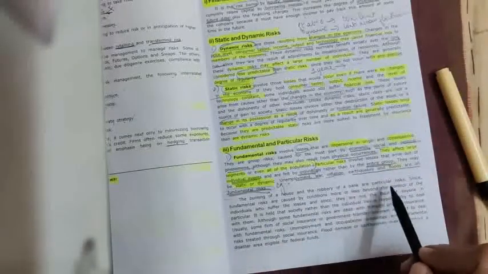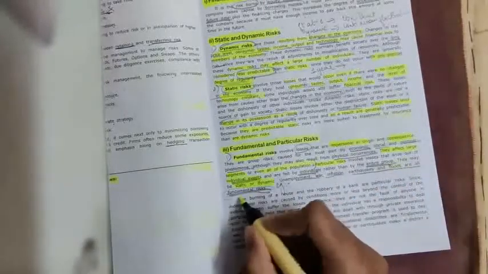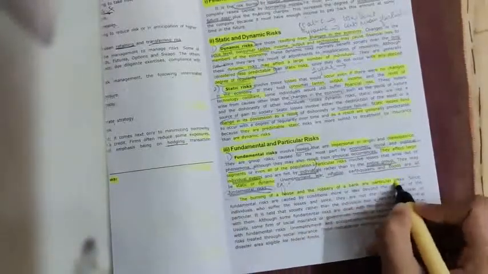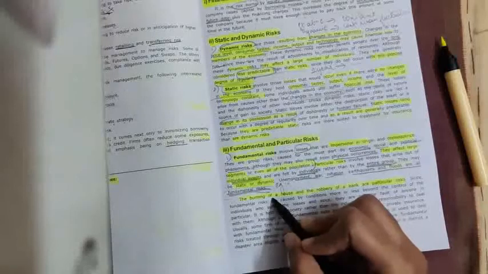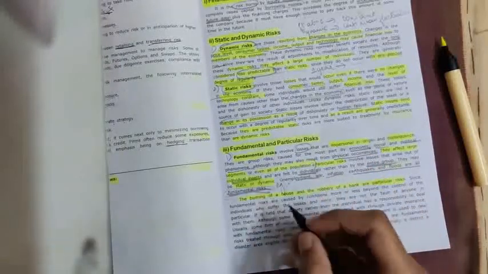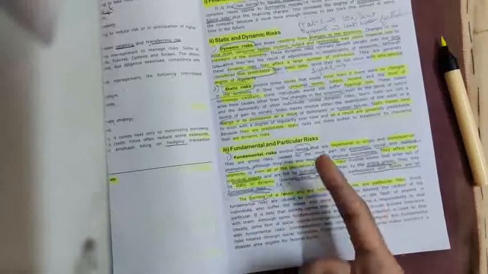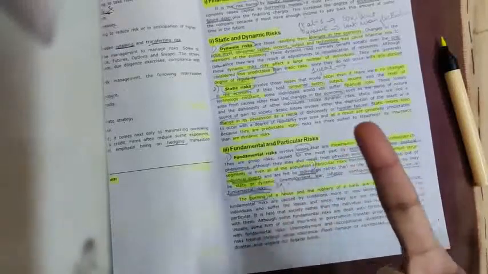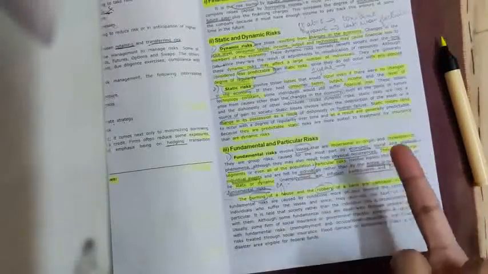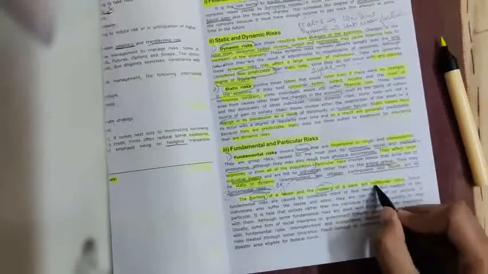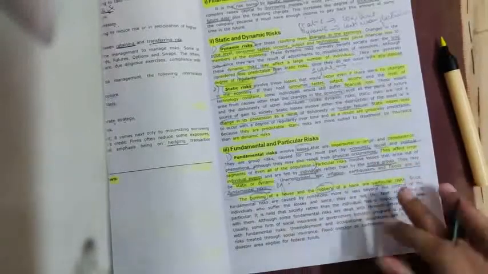Now, this is basically an example which is given here. The burning of a house and robbery of a bank are particular risk, okay. Now I'll tell you why particular risk. I think by now you've understood the concept of particular risk. Suppose for example you have a house, it belongs to you as an individual. So if it catches fire, it is affecting you only. You are the alone person who's facing the loss. And if a robbery takes place, you are the alone individual who is facing that particular risk. That is why it is particular risk, okay.